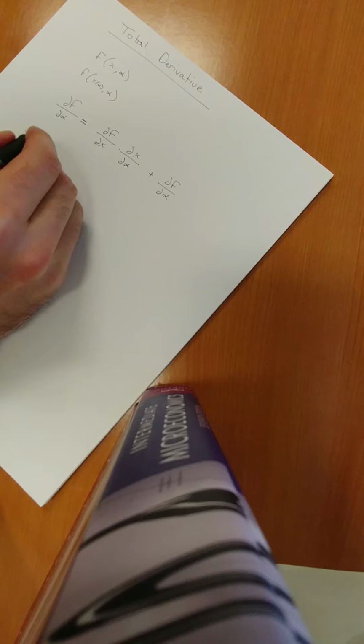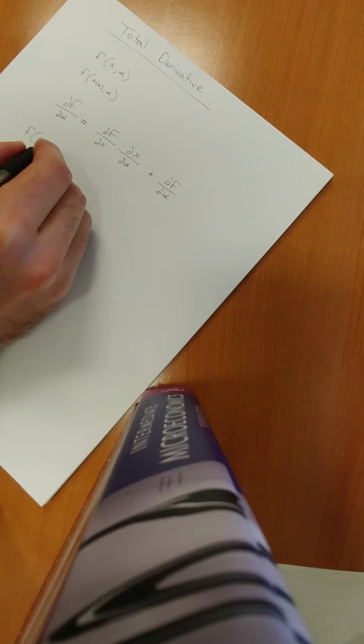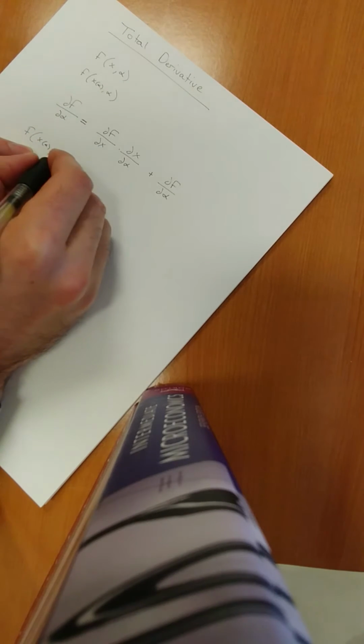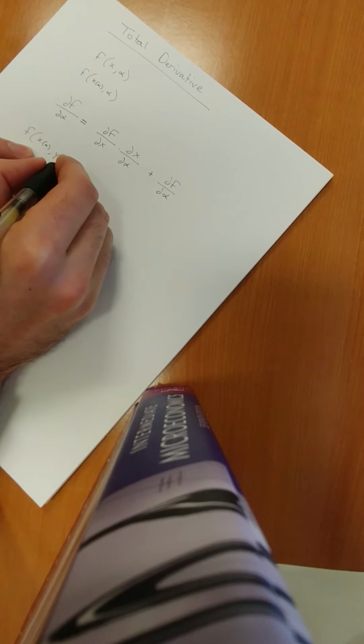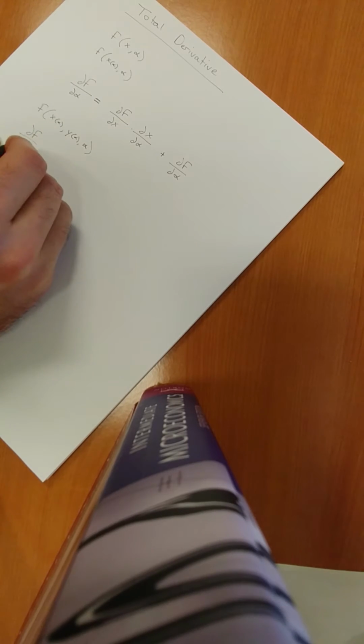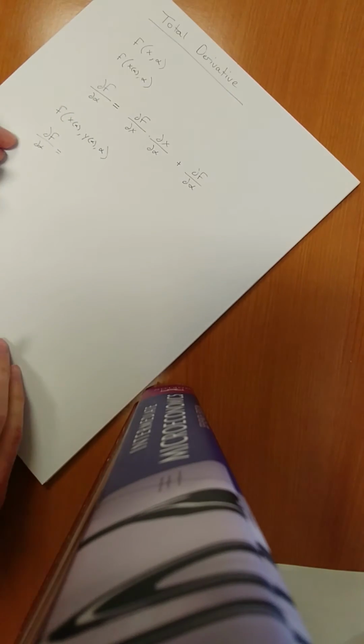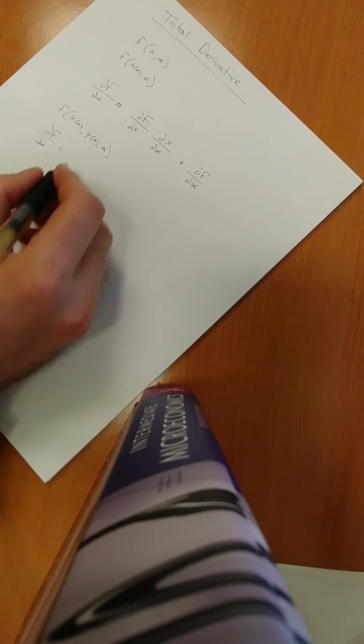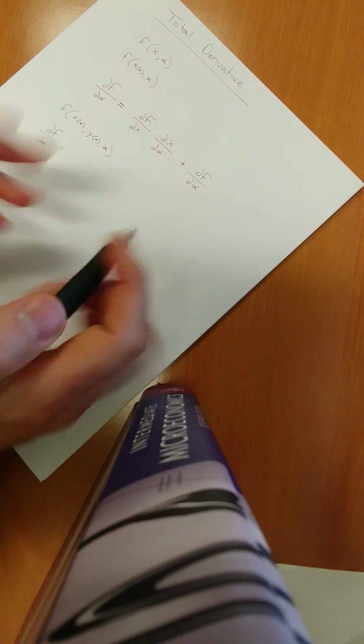If I have a function of x, which is itself a function of alpha, and y, which is itself a function of alpha, and alpha, and I want to know the derivative of f with respect to alpha, I'm going to take multiple chain rules.